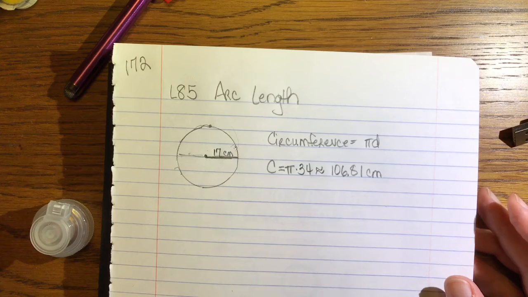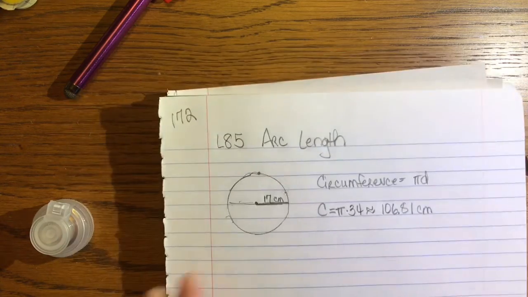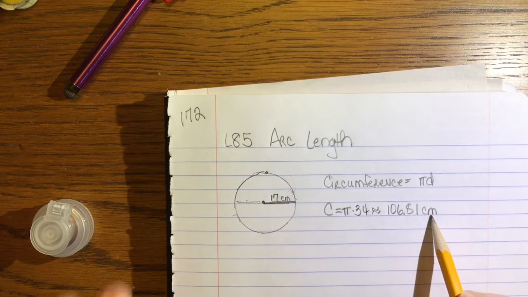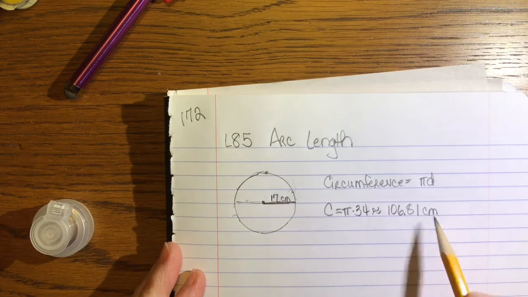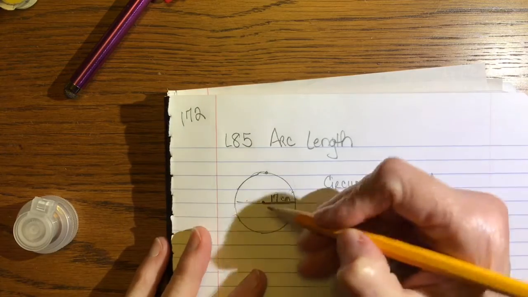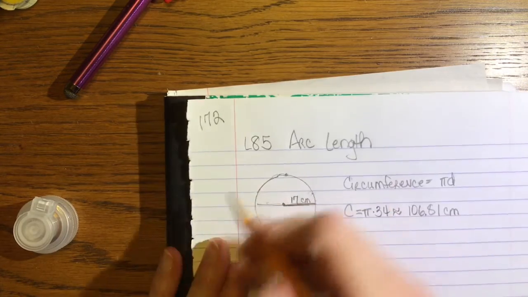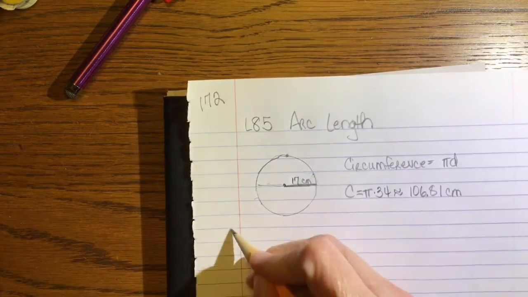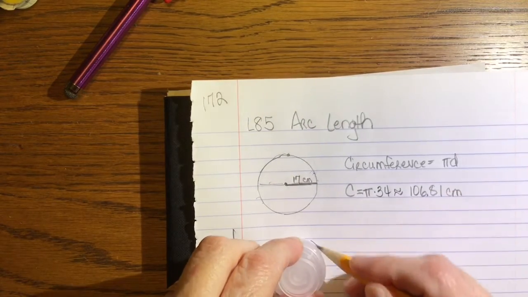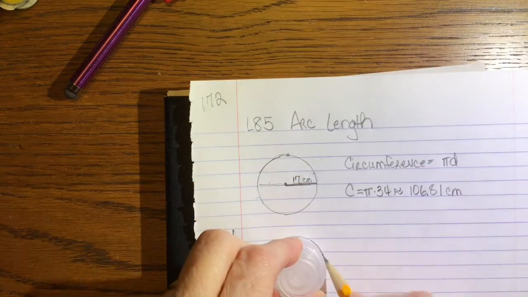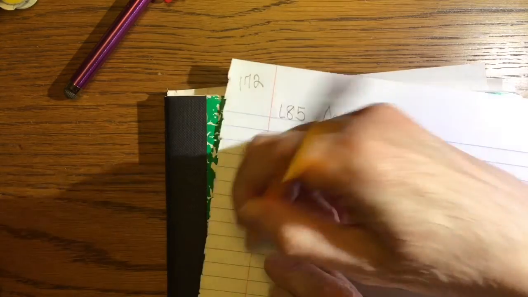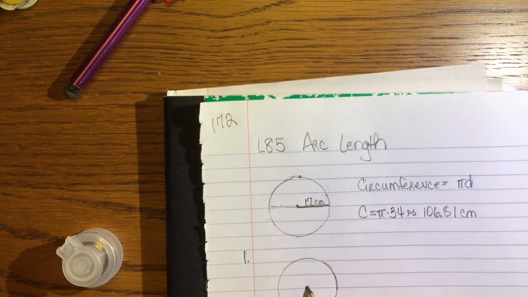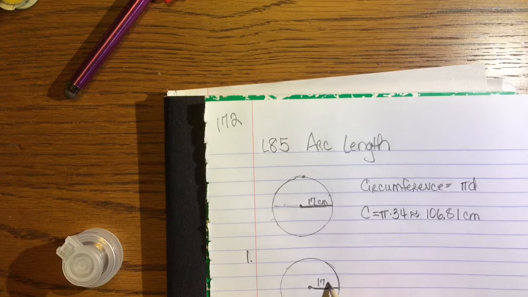And that's the whole distance around the circle. But we're not going to do the whole circle. We're going to only look at part of it. So we know that from here all the way around, it would be almost 107 centimeters. But we want to know just part of it. So if I set this circle, and let's just draw another one, and actually we'll call this problem number 1. We'll do the same, and I may even still use the same radius. Got a radius of 17 centimeters.